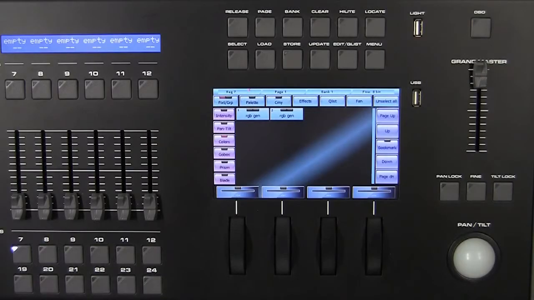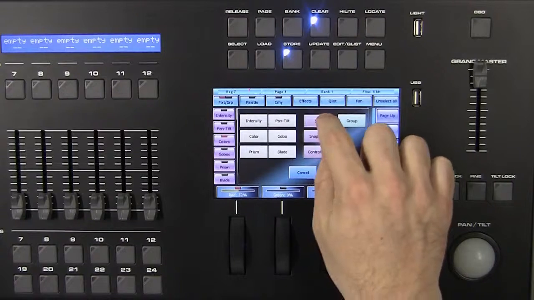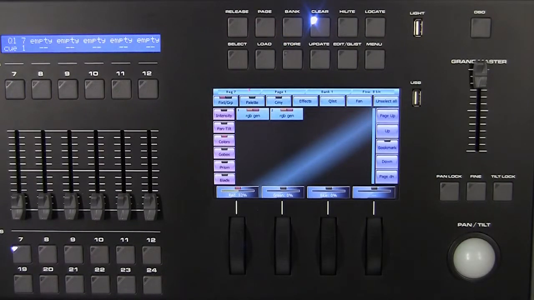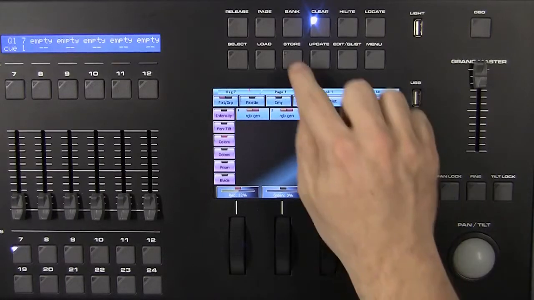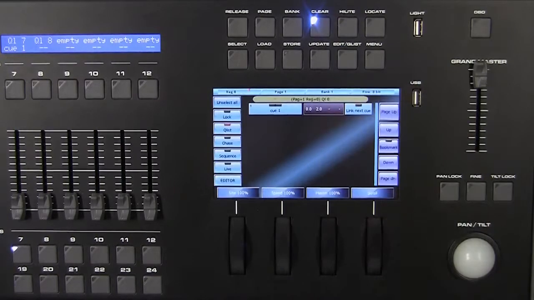Tutorial 5, Programming Basics. Chapter 1, Store a new queue. When you want to save a new queue, press the Store key to activate the Store menu and select the Queue button. Doing this will add a new queue to the current playback, in which the contents of the editor will be copied. Another way is to press the Store key and select the playback register where you want to save the queue. Queues will be saved in sequence of storing, and the register will contain a queue list.